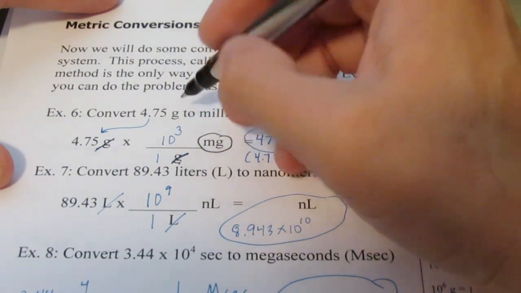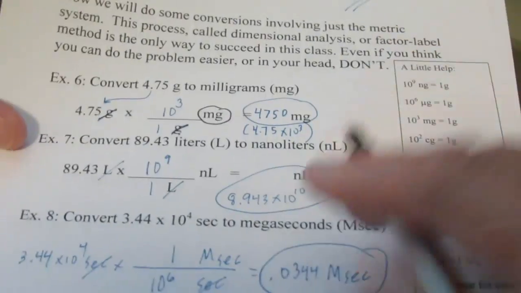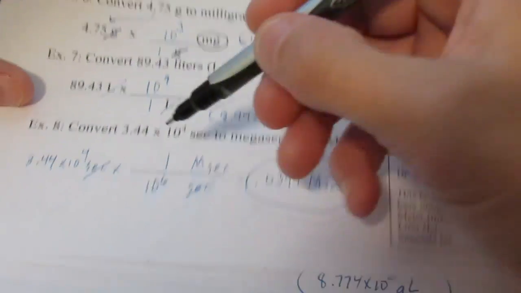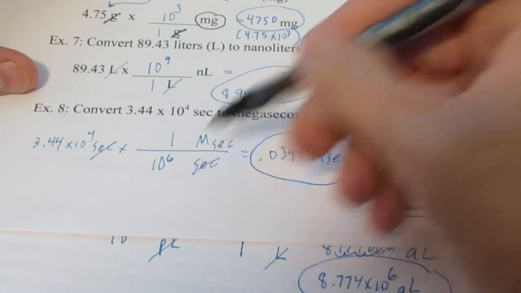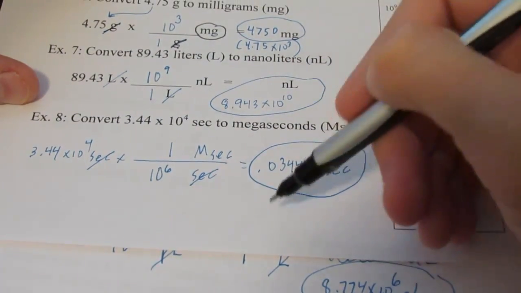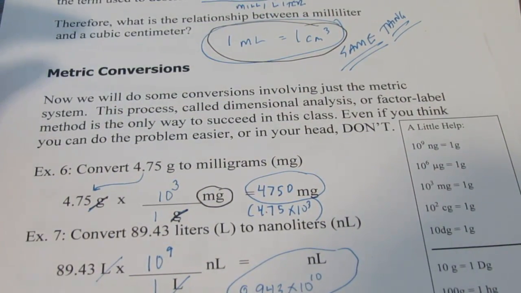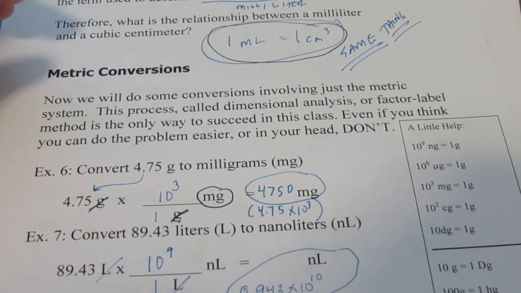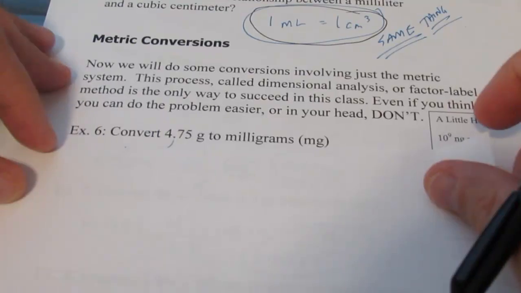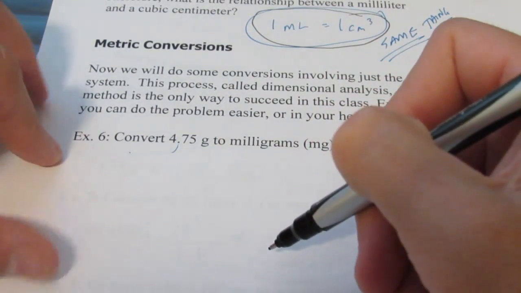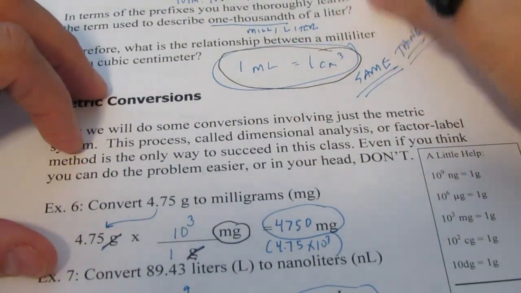Sometimes the conversion factor is on top, and we're multiplying by that number. Sometimes, as you saw in example 8, that conversion factor is on the bottom, and we divide by that number. Please practice these. In fact, it might be a good idea, now that you're at home, to take a piece of paper and cover up these answers, just like that. And you might want to practice these on your own.